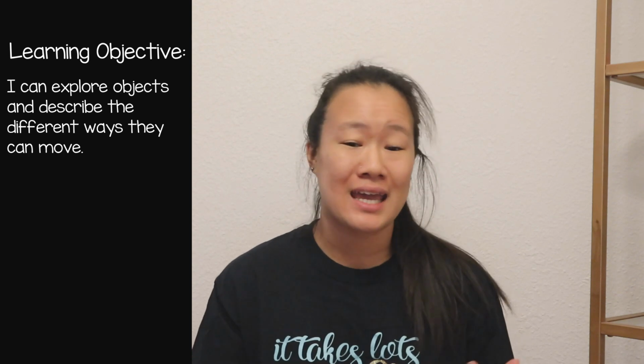Welcome back, and in today's episode we're going to be talking about all things motion. Now before I jump into the activity, I wanted to go ahead and cover our learning objective. So our learning objective today is I can explore objects and describe the different ways they move.